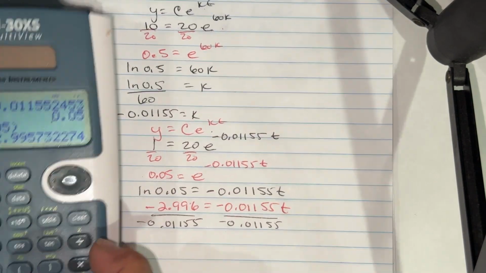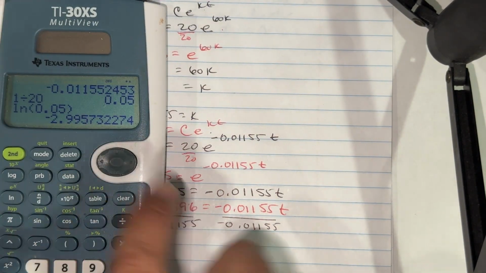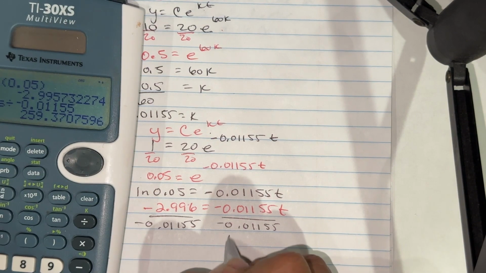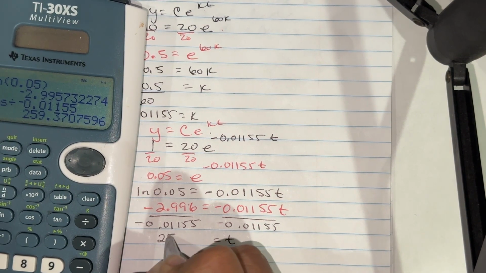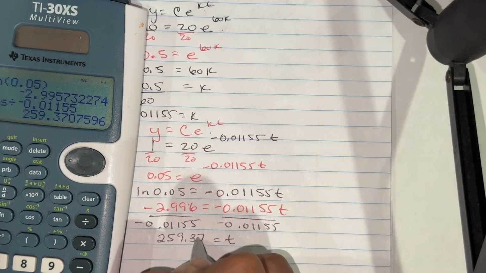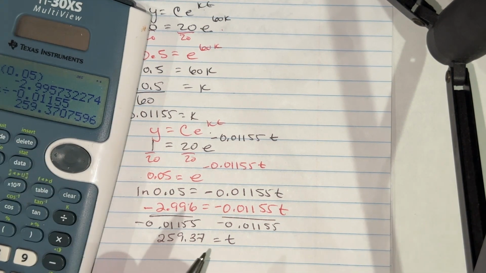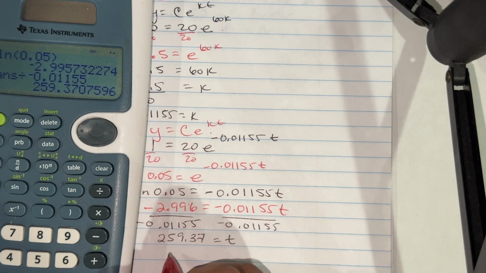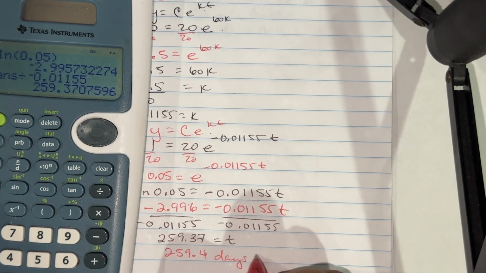In the calculator, I'm taking the value that's already there and hitting the divide bar, negative 0.01155, and I get time equals 259.37. If we round to one decimal place, it's 259.4 days.